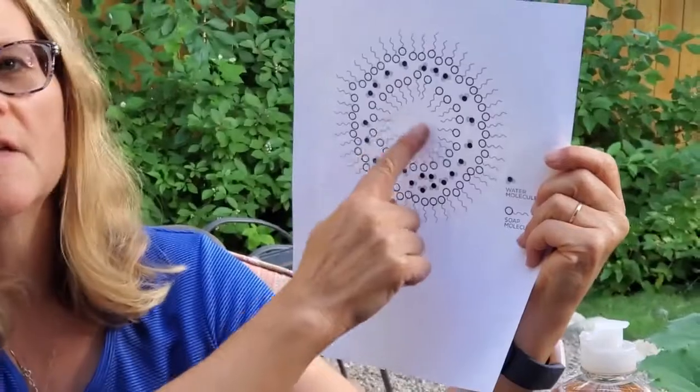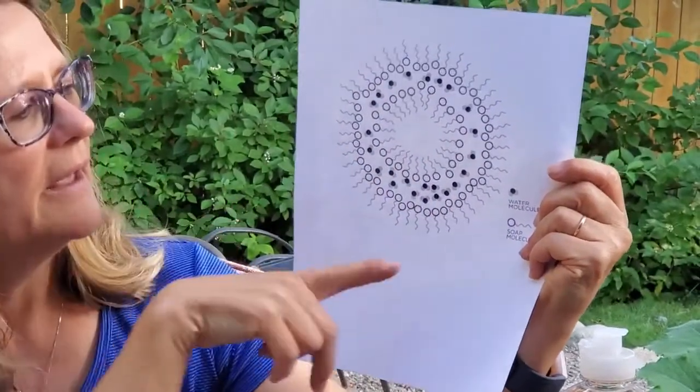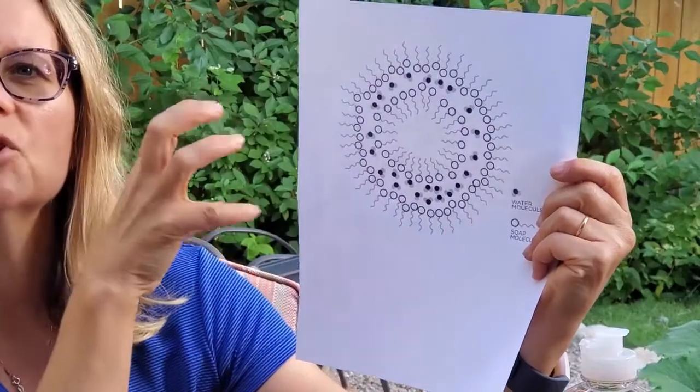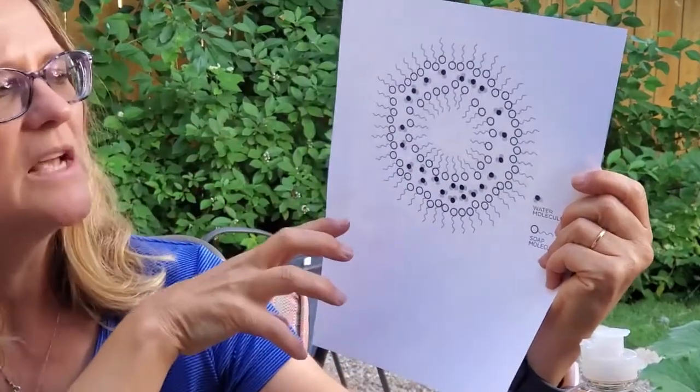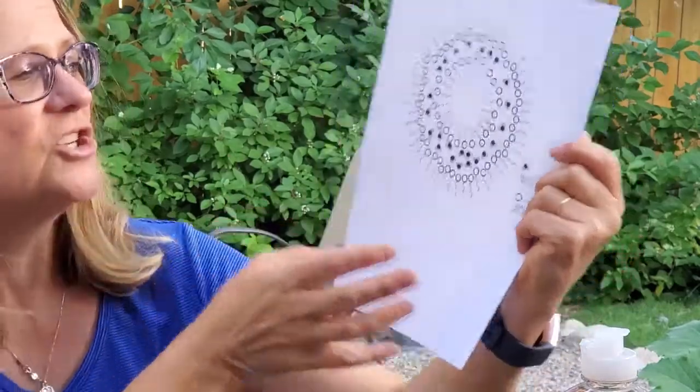The air that's on the inside of the bubble is always kind of pushing out a little bit, and the air that's on the outside is kind of pushing in a little bit. So that's what gives us something called surface tension. And surface tension is important for making bubbles.